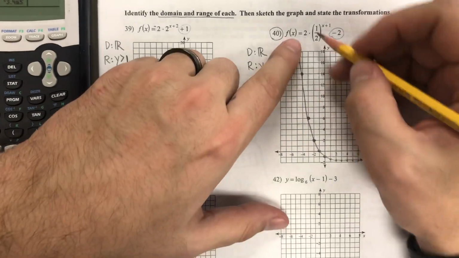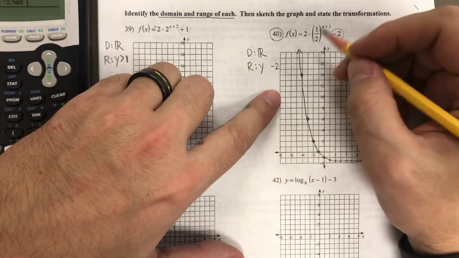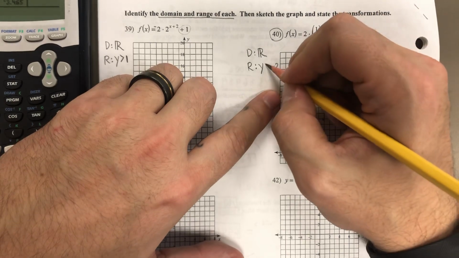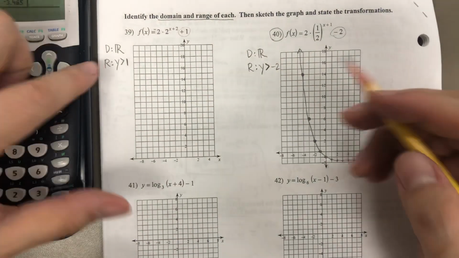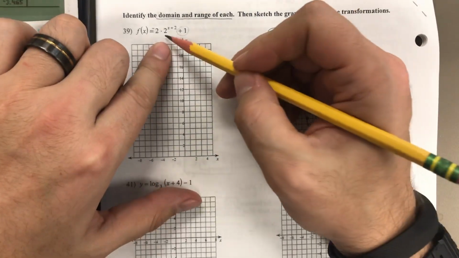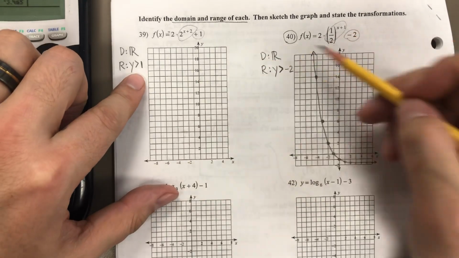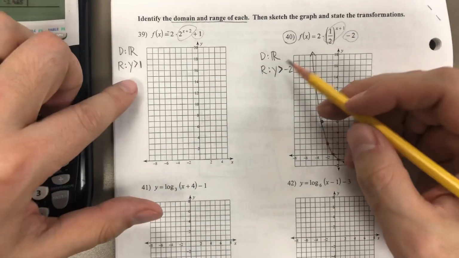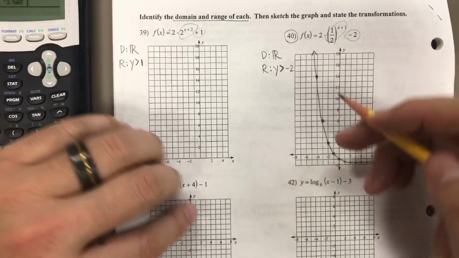Same thing goes here. If that was a -2 on there, then that means that y would be smaller than -2, but since it's not negative, y is going to be bigger than -2. So see how easy the range and domain are? The domain is all real numbers whenever you have an exponent. The range is just whatever is adding or subtracting outside the exponent. Y is going to be bigger than that if it's positive, smaller than that if it's negative.